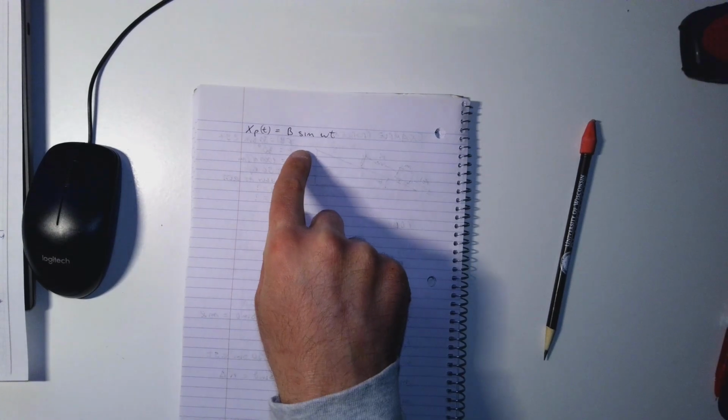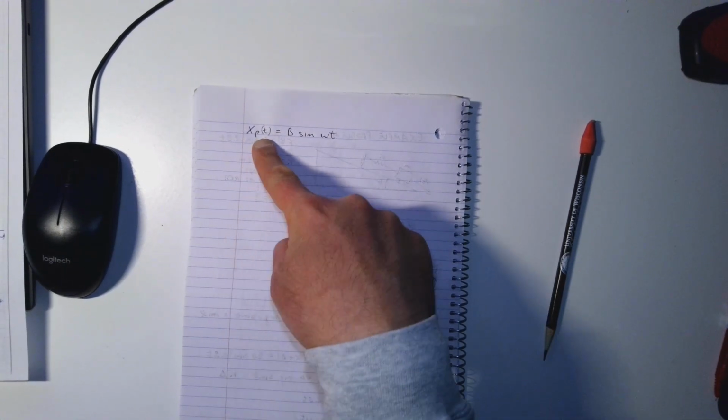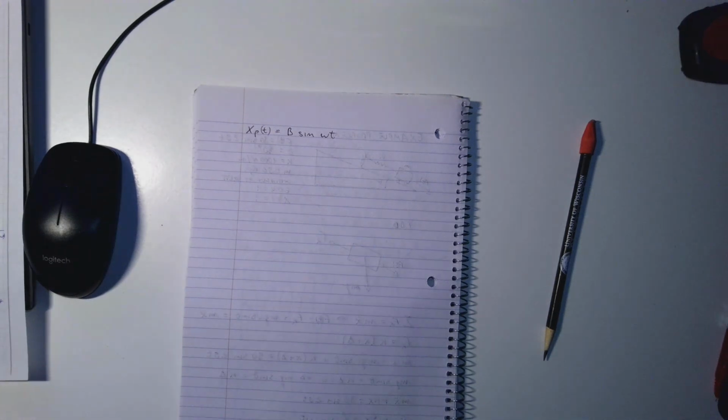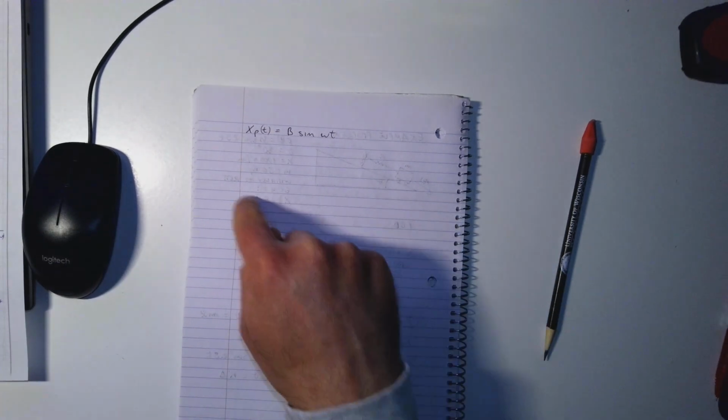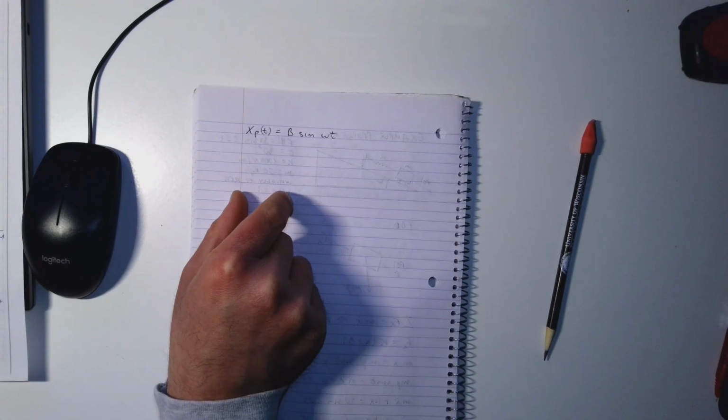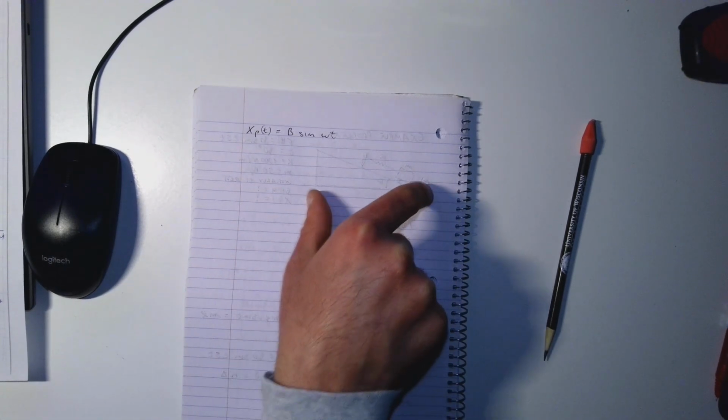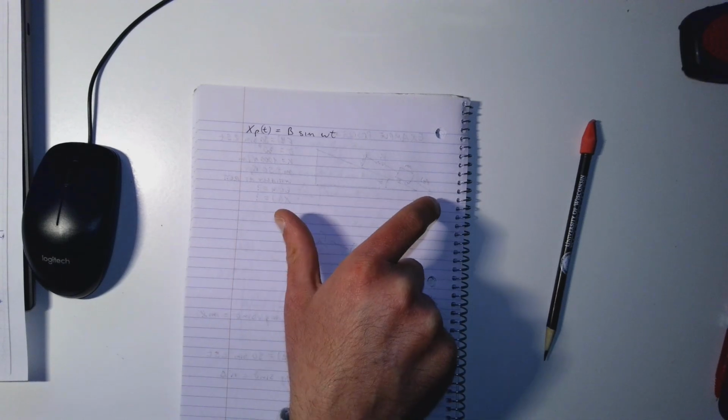The homogeneous solution typically corresponds to the transient portion of the solution, and the particular solution corresponds to the steady state. So when we look at the entire timeline, there will be a first portion that is the transient, and then a second portion, which is the steady state.